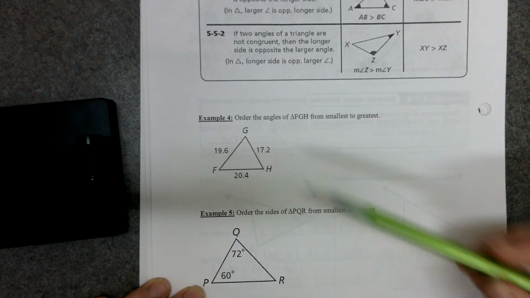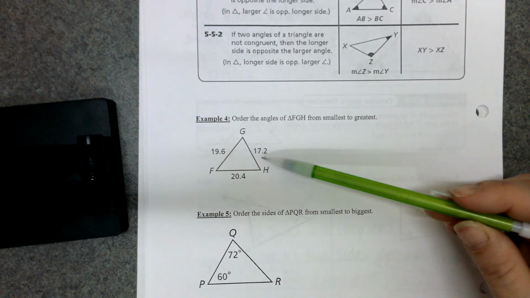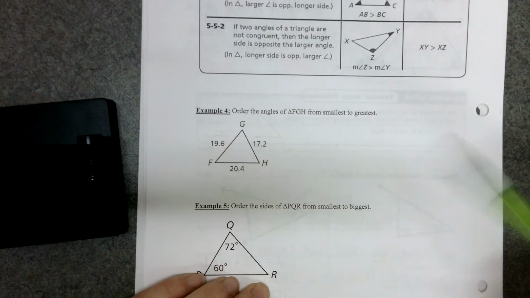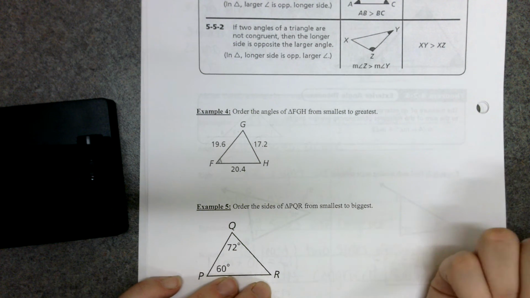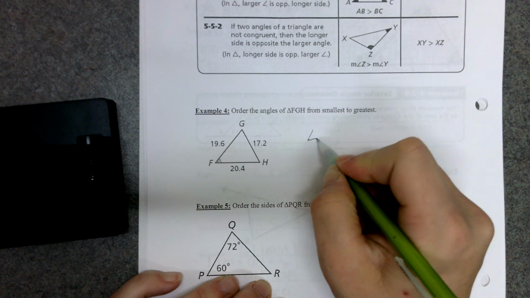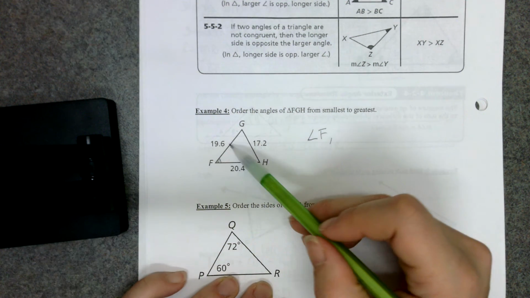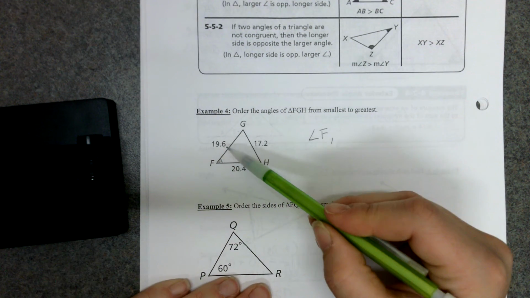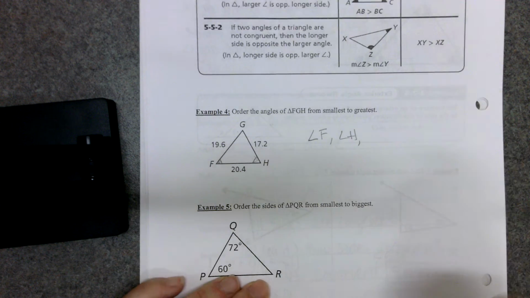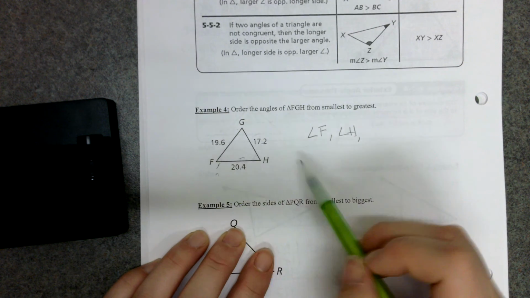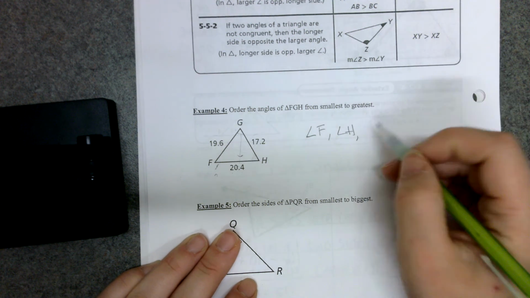So if you're looking at the sides, these are the side measures here. So you go to the smallest one, which is 17.2. So the angle that is opposite that, so that would be over here, is the smallest angle. So from smallest to greatest, you'd say angle F. Then we look, the 19.6 is in the middle, so the angle opposite that, you go to the other side, it would be H, so angle H. And then the longest side is 20.4, so the biggest angle is opposite that. So you go like this, and it would be angle G.